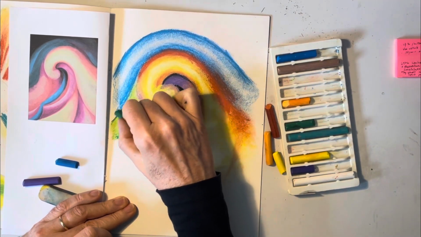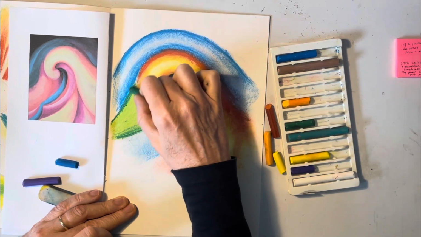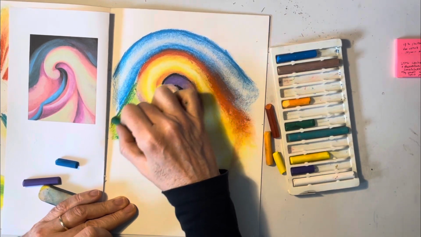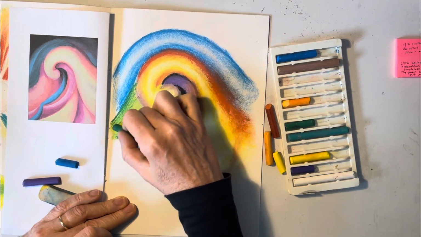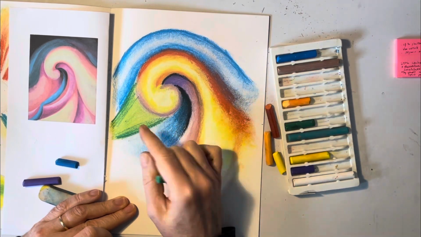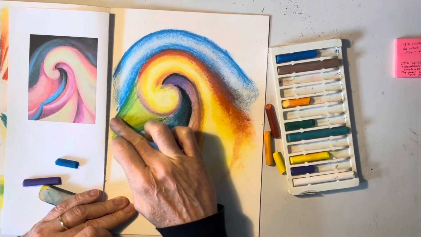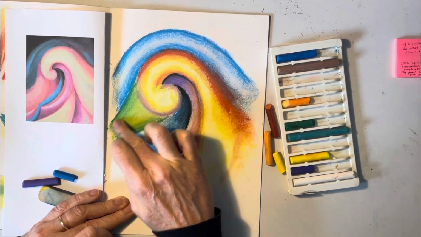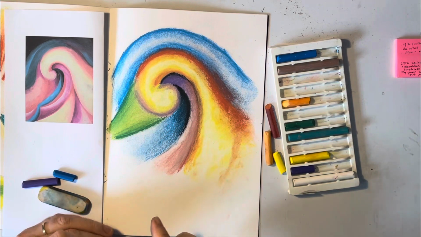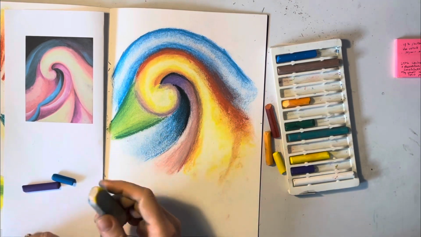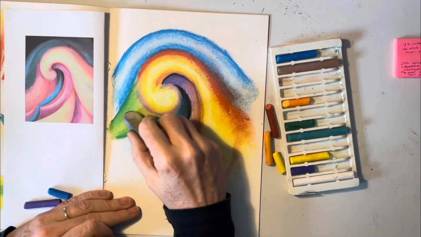Good, I'm going to do the same on the other side. I'm going to go lighter and lighter and lighter. And then I'm going to blow it away, blend them together a bit. Okay, I'll put a highlight in the middle of that as well.